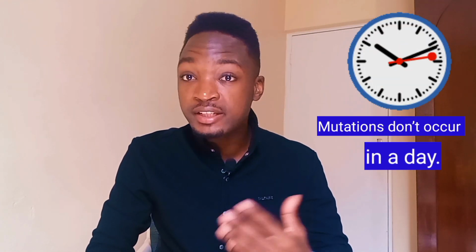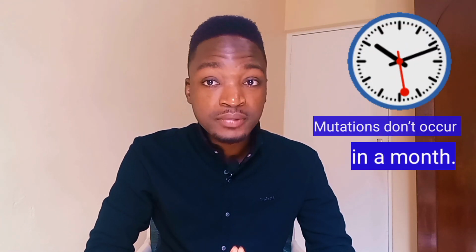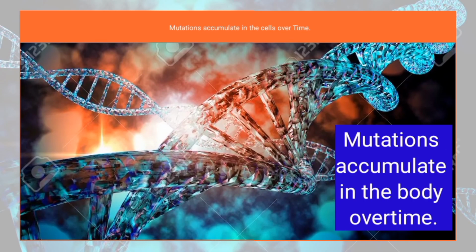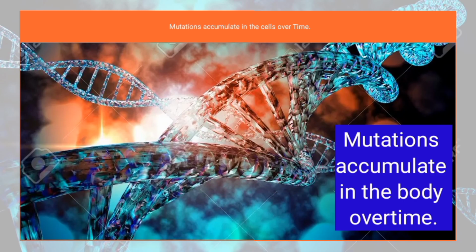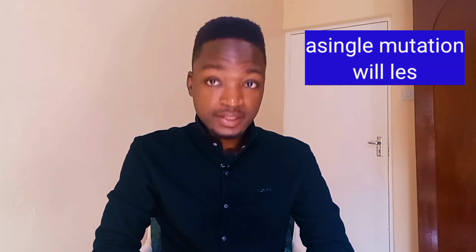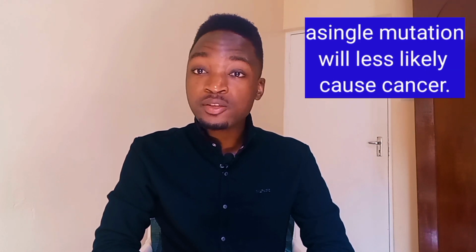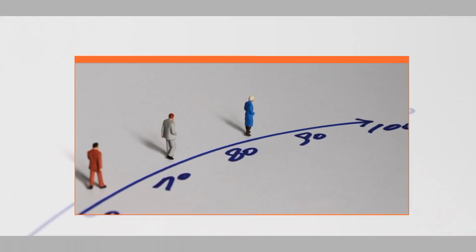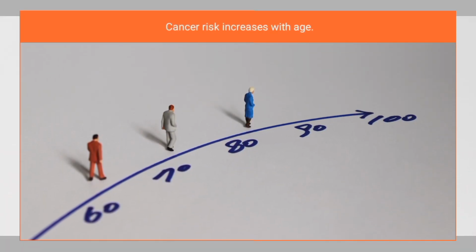So mutations don't occur overnight, in a day, in a week, in a month. No, they build up in the cells of your body over time. Ladies and gentlemen, boys and girls, I want you to understand that a single mutation will less likely cause cancer. So cancer occurs from mutations that are built up over a lifetime. That's why cancer is common in older people. The longer you live, the greater the chance of you developing any type of disease.